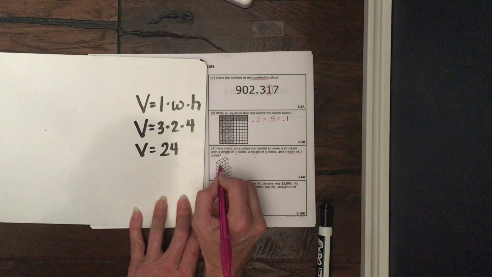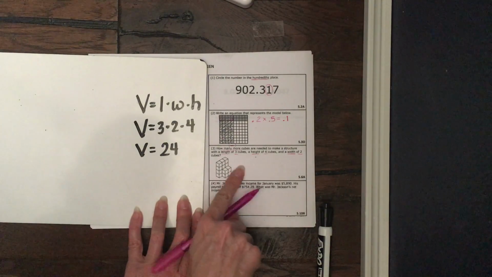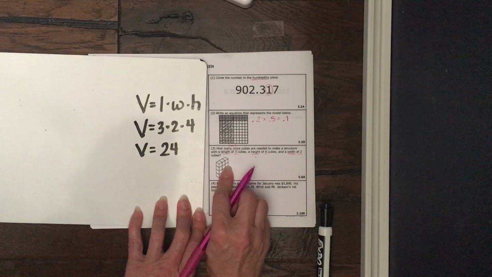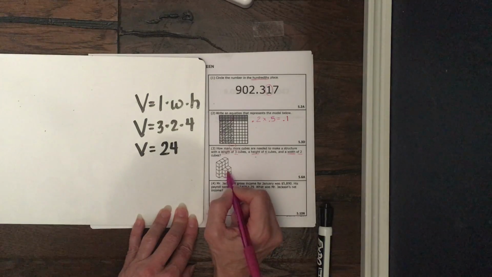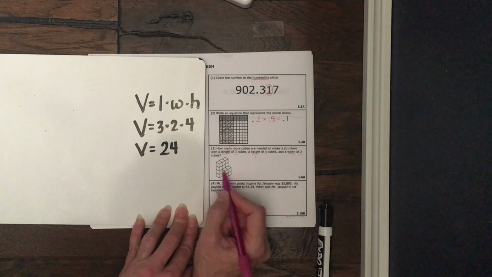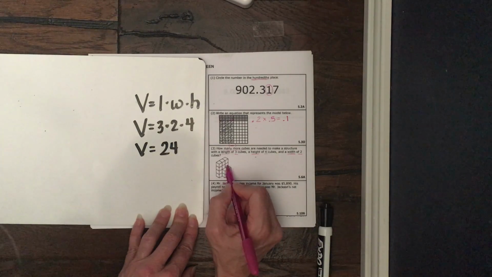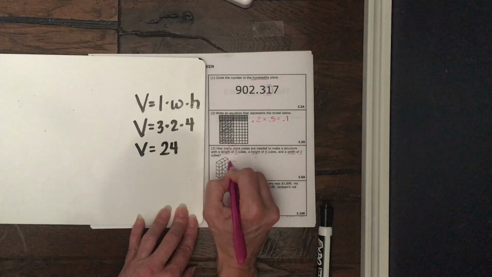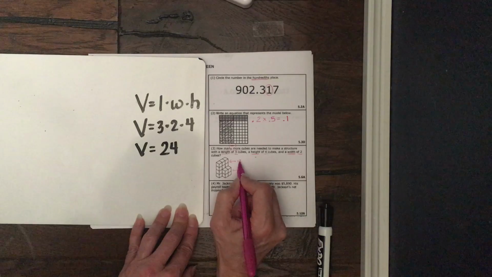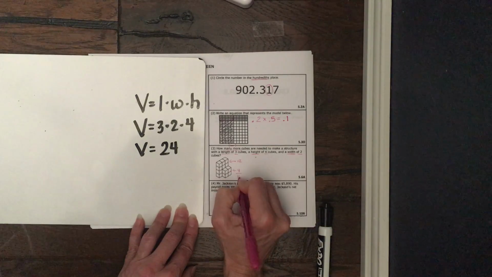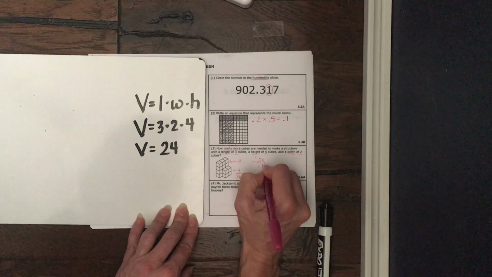So let's count them. I've got 1, 2, 3, 4, 5, 6, 7, 8, 9, 10, 11, 12. So if you take this little square here away and we just counted this stack, right, we're obviously going to assume that where these are, there's some behind it because we can assume that. So we've got 12 here, and we've got 1, 2, 3, 4 here. So right now we have 12 plus 4, which equals 16, but it says how many more? So we've got 24 minus 16.